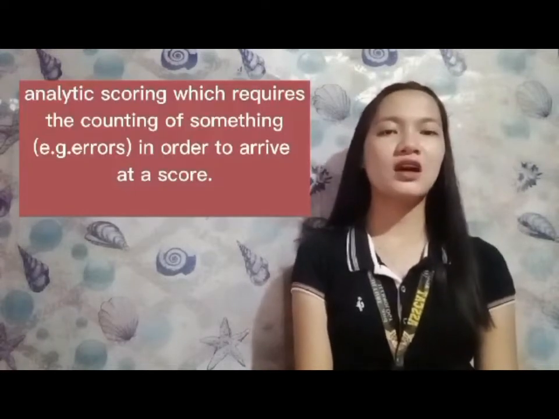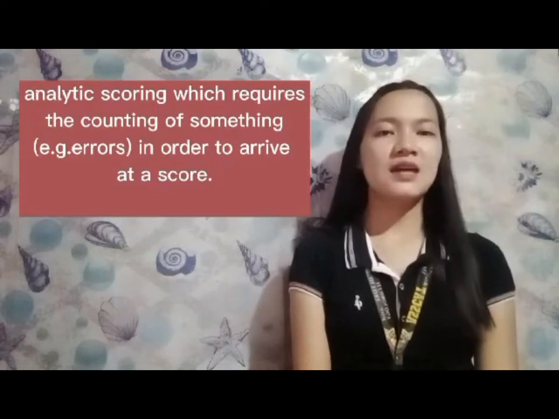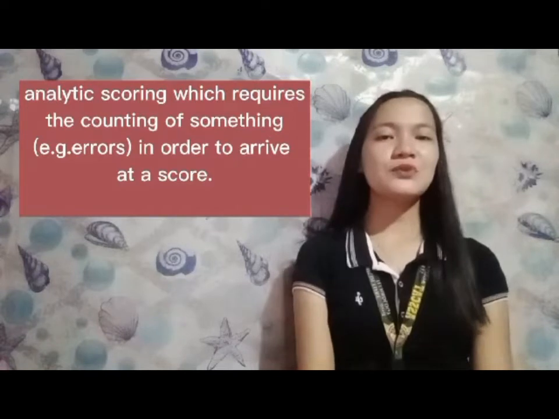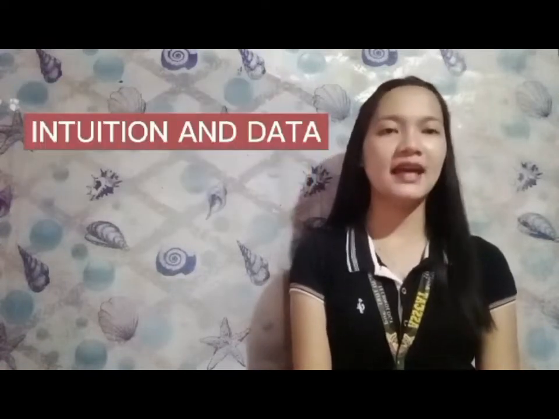What we gain in explicitness and a stronger validity claim has to be offset against a reduction in the generality of the meaning we may wish to invest in the score. Analytic scoring requires the counting of something, for example errors, in order to arrive at a score. Let's proceed to intuition and data.